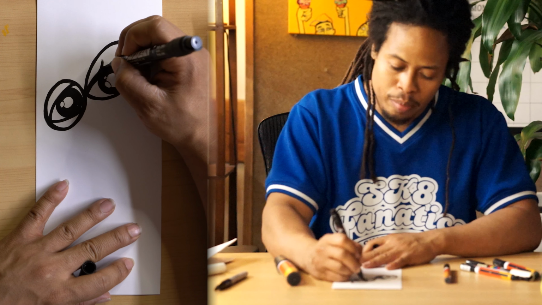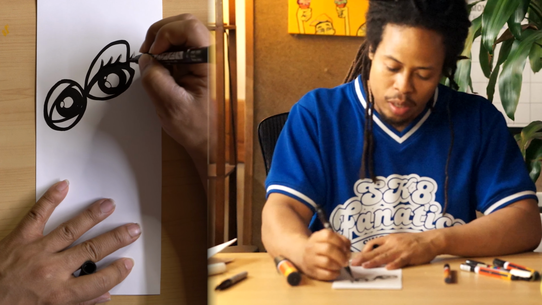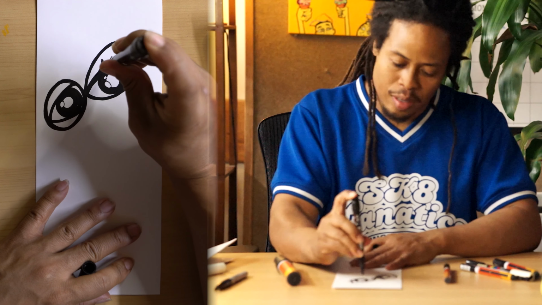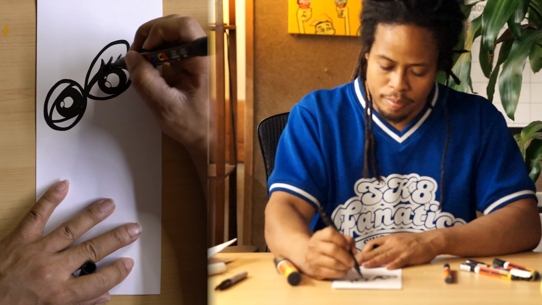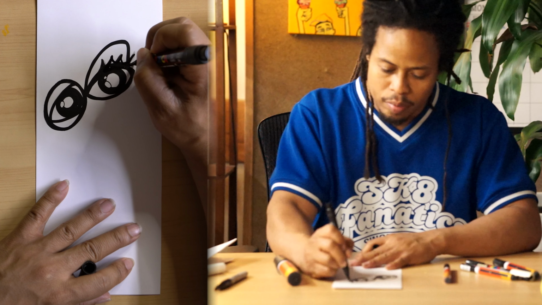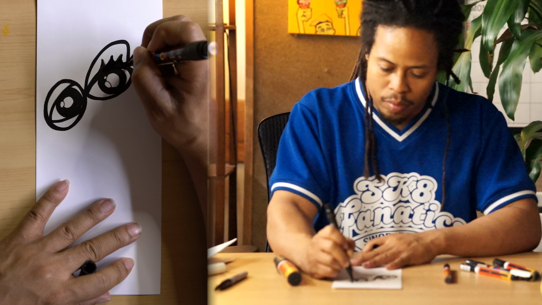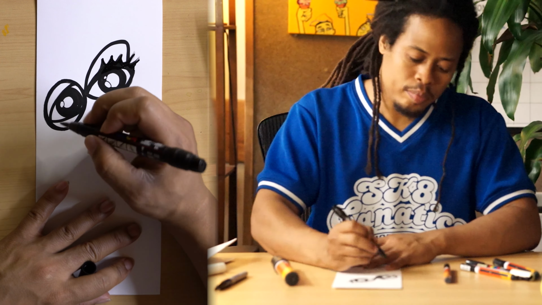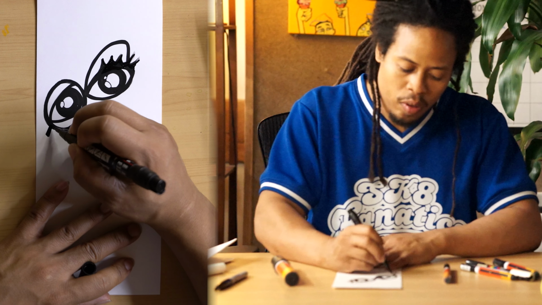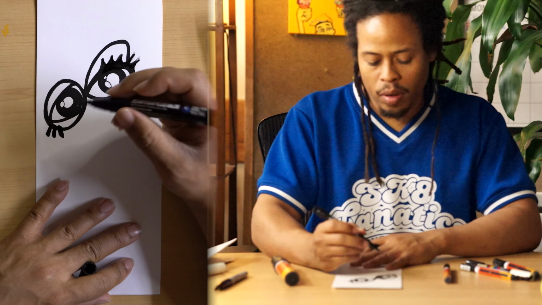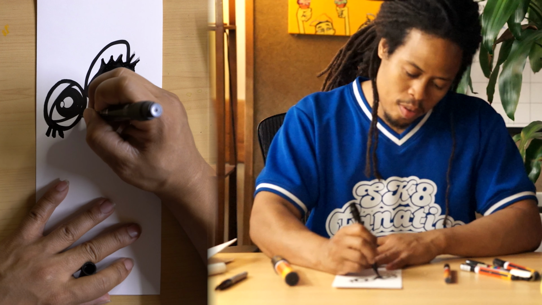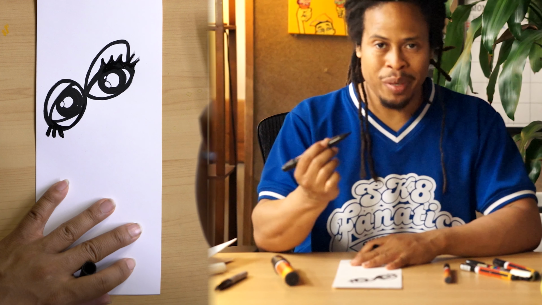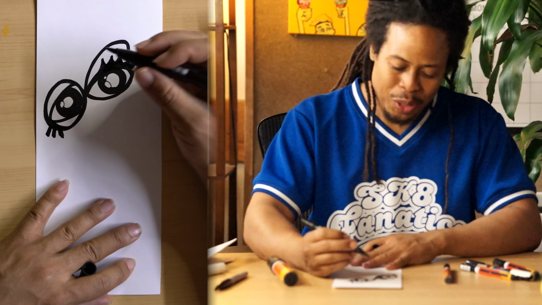And so let's do some. I really like working with the brush pen because it gives me a lot of versatility in the strokes that I can make.